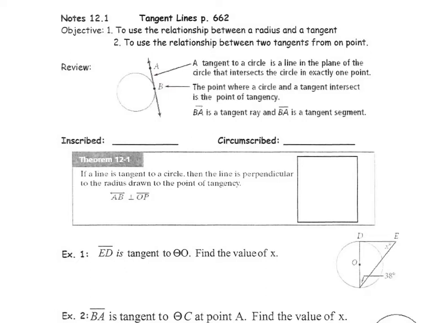So in this review portion, we'll go back to what we did in chapters 1 and 2, where we talked about how to name a ray. So we have this one right here, ray BA. Remember, the single-headed arrow always points to the right, and we would say ray BA is a tangent ray, and that the segment, notice no arrow there, is a tangent segment. So that's all we have to say there.